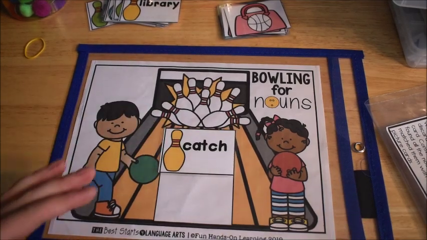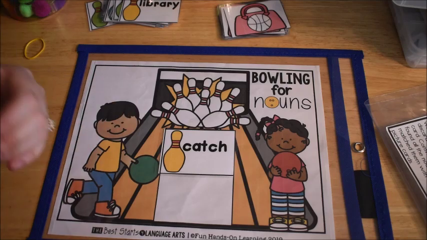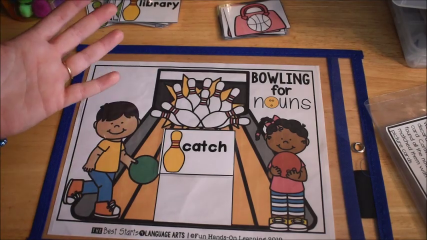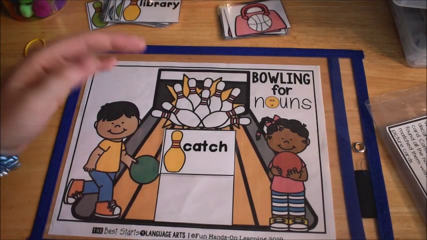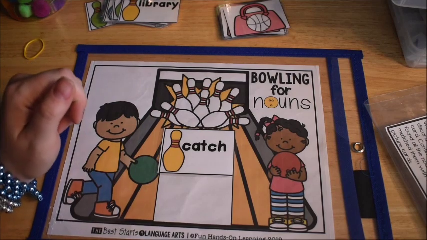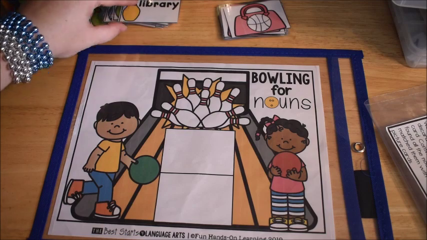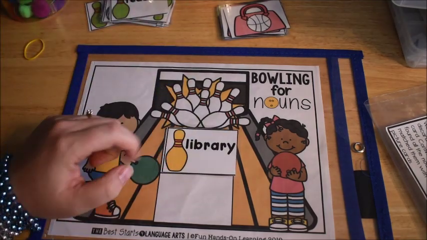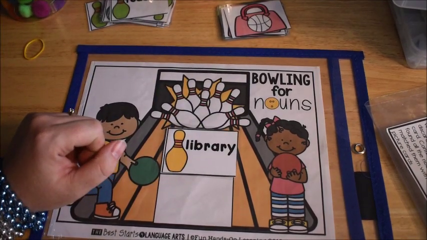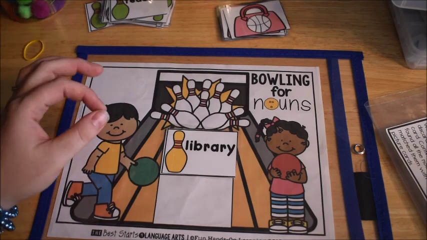Is this word a noun? Is it a person, place, thing, or animal? Catch. No, catch is not a person, place, thing, or animal. So we're going to take that off of our mat. Let's grab the next one. Library. Is library a person, place, thing, or animal? Yes, library is a place.